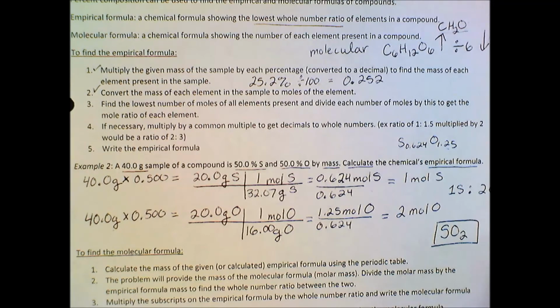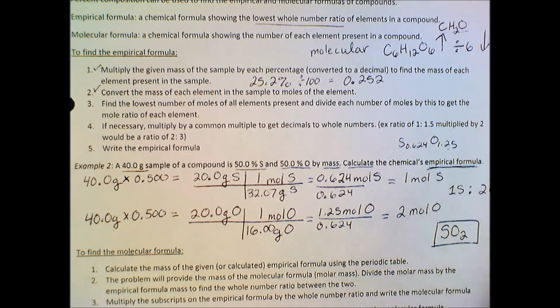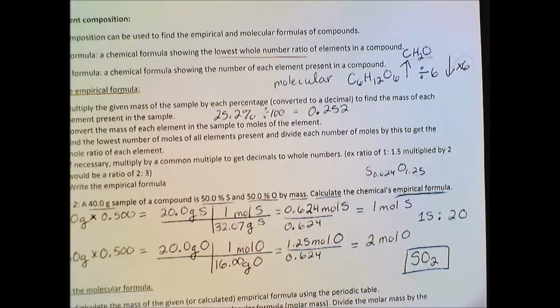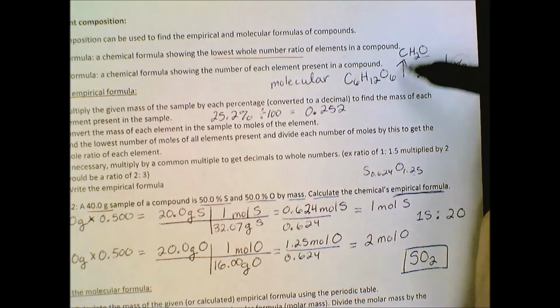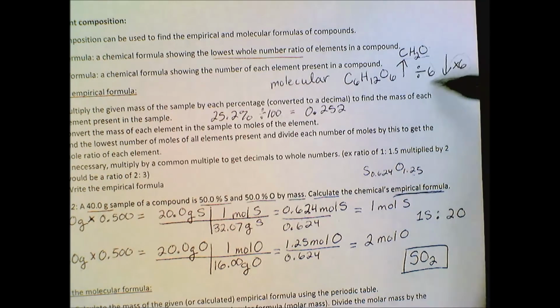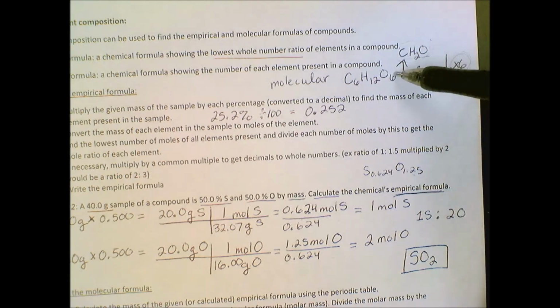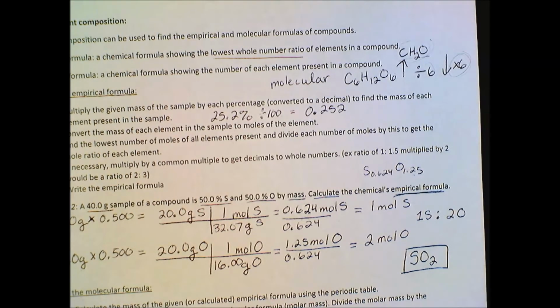Now this chemical may not necessarily have the formula SO2, but we know that for every 1 sulfur, there are 2 oxygen in that chemical. We know the ratio. Again, this is our empirical formula. Now we're going to find its molecular formula. So remember the example I did up here. The molecular and the empirical are only different by a multiple, a whole number of multiple. So if I want to go from my empirical formula to my molecular formula, I need to figure out which number to multiply by. And there's a way to do that.